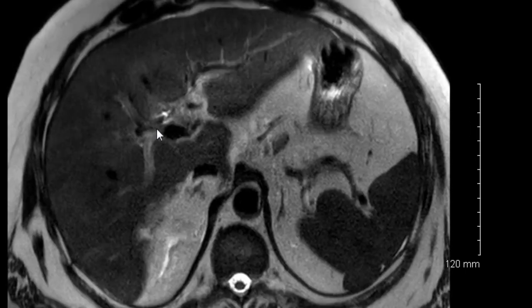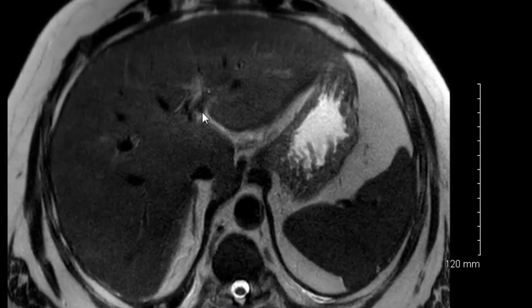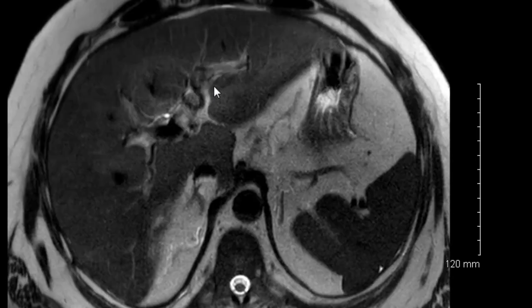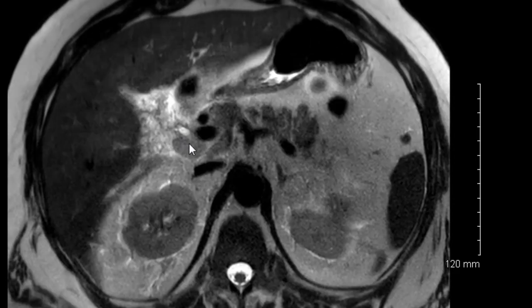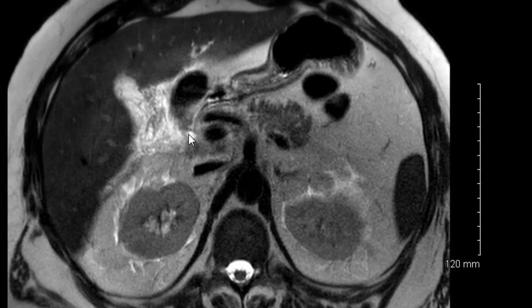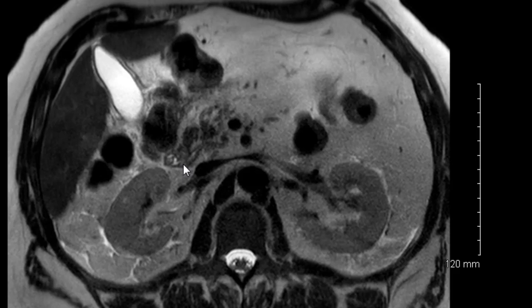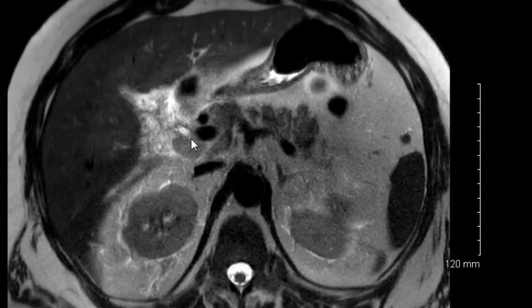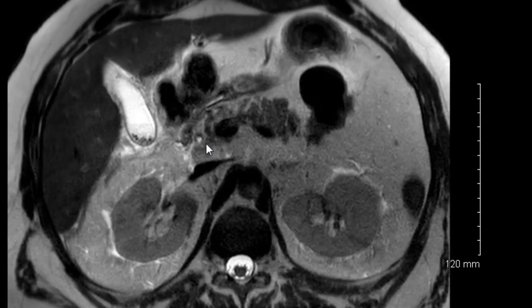One of the main things that we're going to pay special attention to on the MRCP are the intrahepatic and extrahepatic bile ducts. So we really don't see much in the way of intrahepatic ducts on this patient because they are normal, they're not dilated. But we can see the common hepatic duct here leading to the common bile duct as this tubular high T2 signal, and inserting at the ampulla into the duodenum. And we're going to look for any filling defects, dilation, or obstructing lesions around the common bile duct.